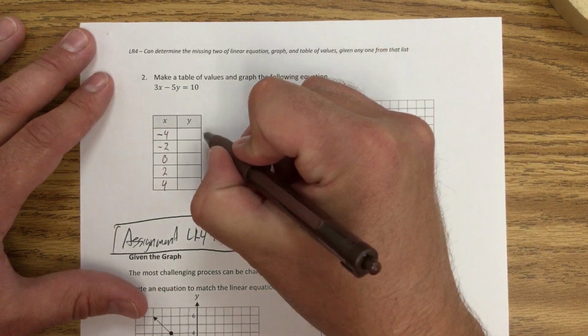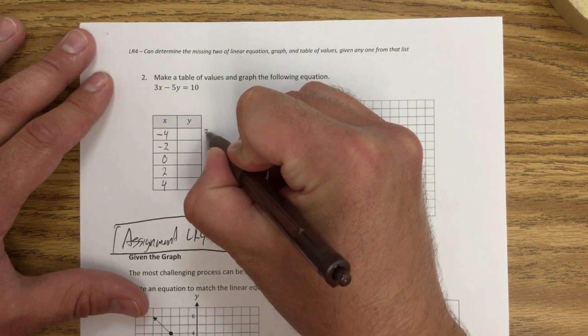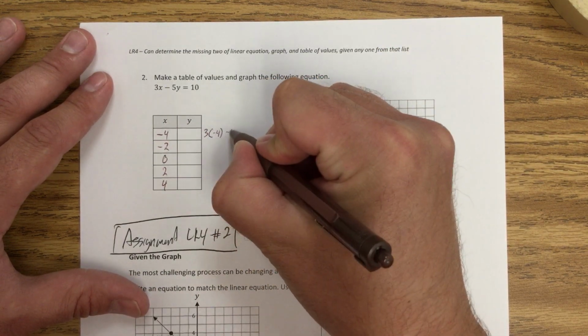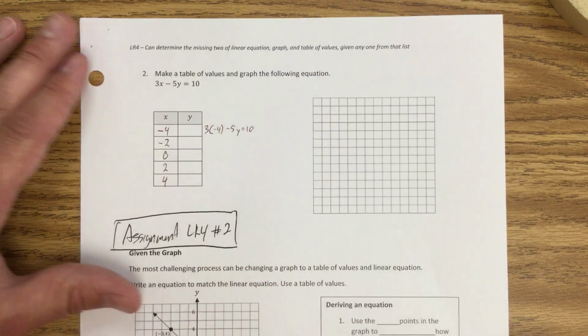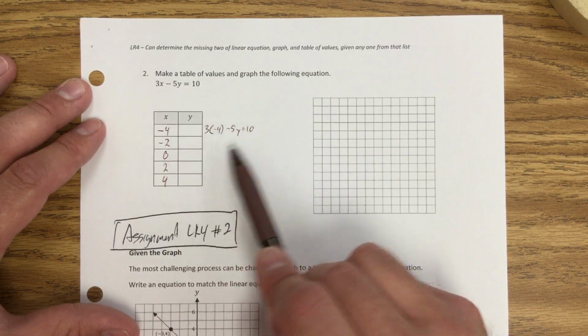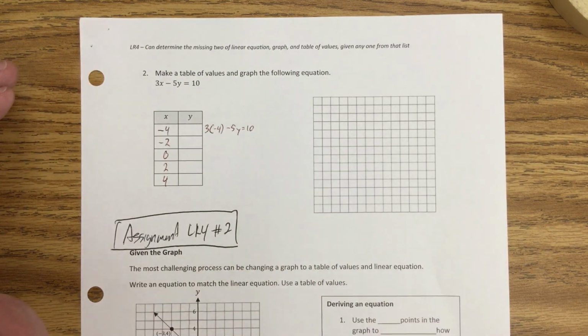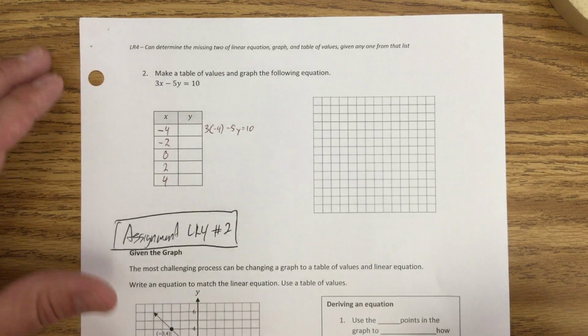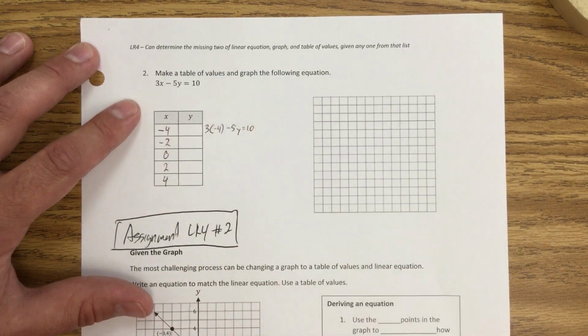There is what we could do, and I'm going to show one example. This here is 3x minus 5y is equal to 10. We can now solve this. This is negative 12. We add 12 to both sides, divide by negative 5, and that would then be our answer. Or what we can do is change this into graphic form.